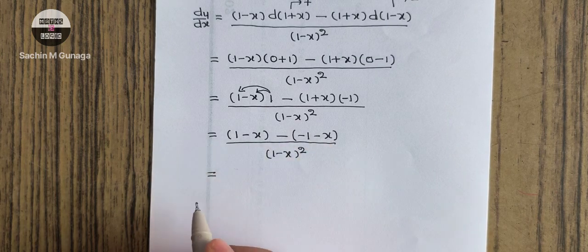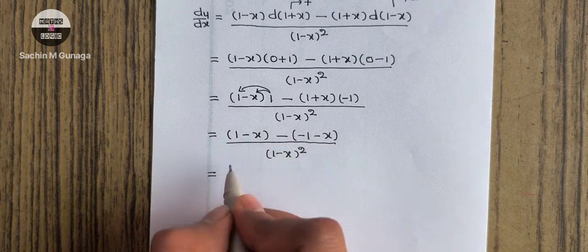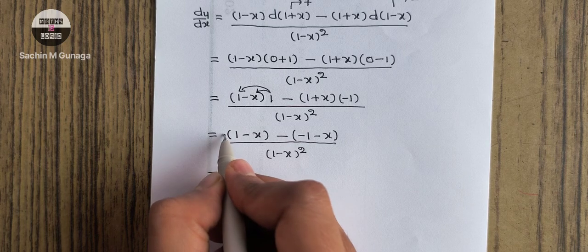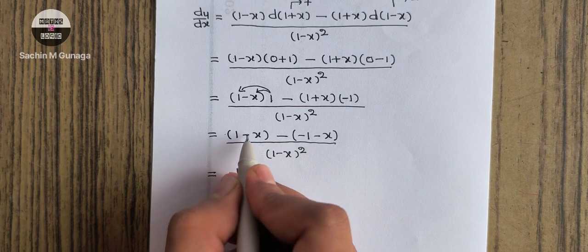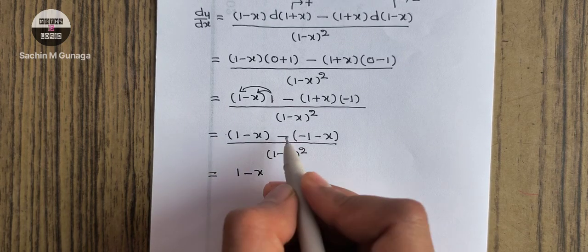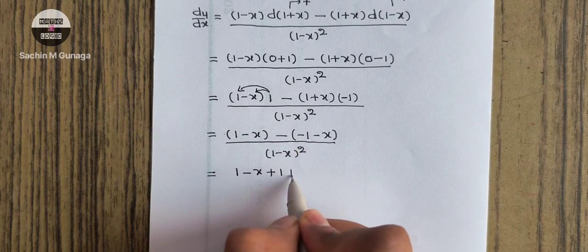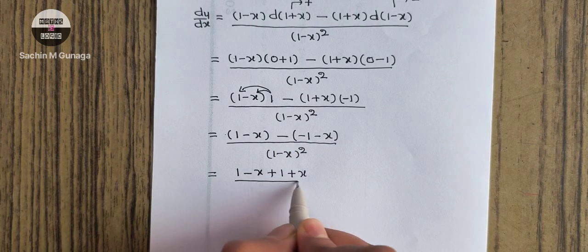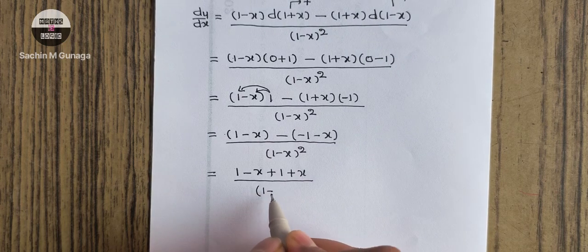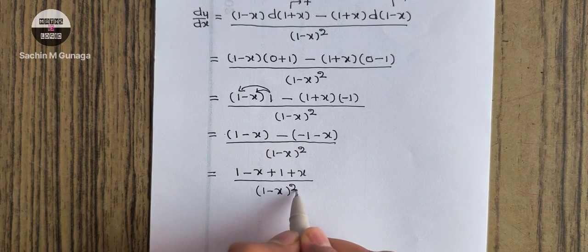Next, in numerator, open the bracket. If I open the bracket here, 1 plus into plus is plus 1, plus into minus is minus x, minus into minus is plus 1, minus into minus is plus x, divided by (1 minus x) whole bracket square.